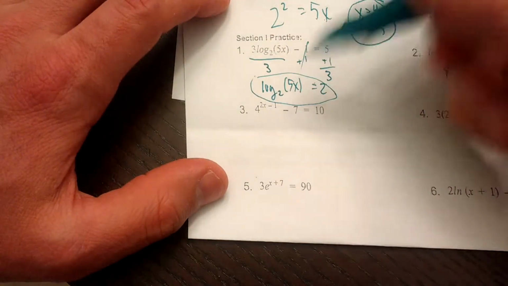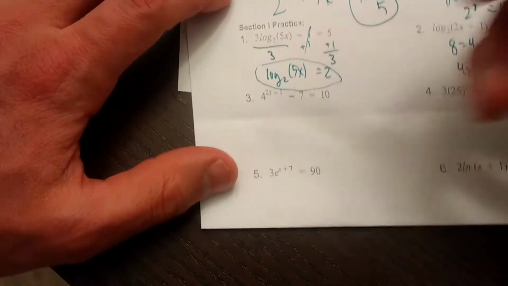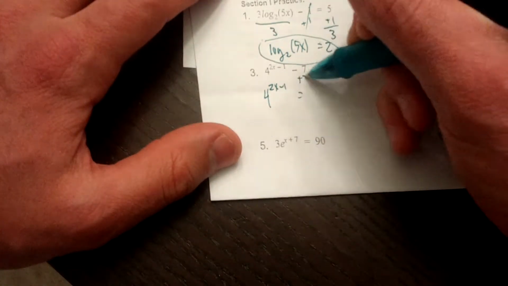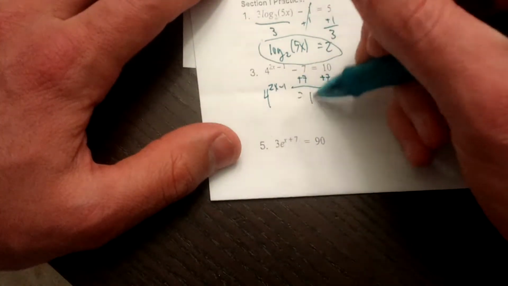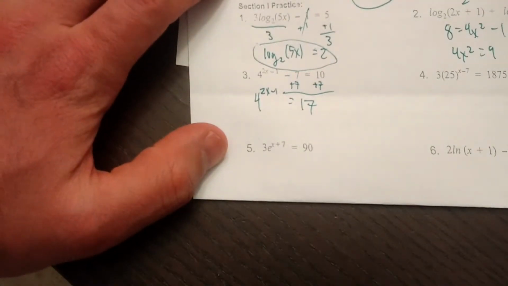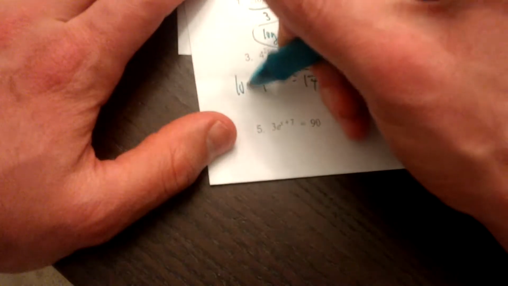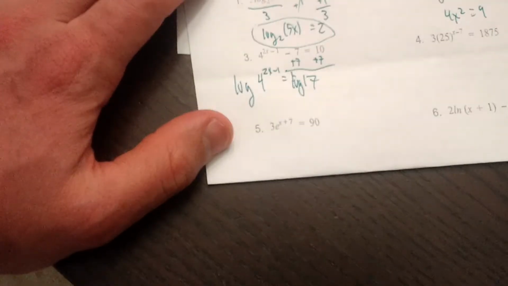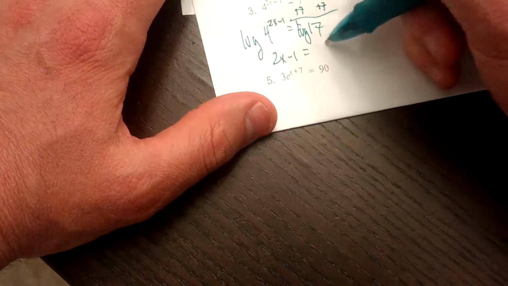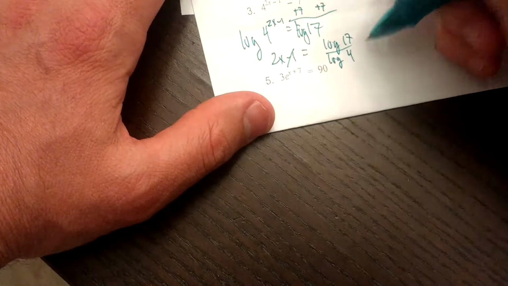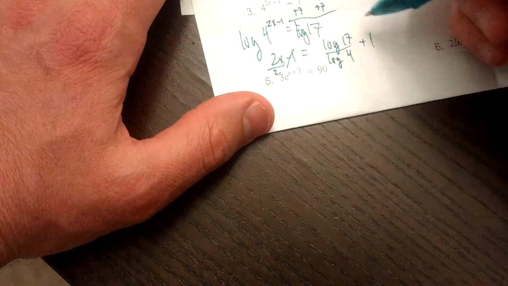The next one is not a logarithm, but an exponential equation. And likewise, we're going to have to isolate the exponential portion by adding the 7 to both sides, so that we end up with 17. Now 17 is not a power of 4. Therefore, what we've got to do is take the log of both sides. Now you can use ln here, you can use log base 4, you can use log base 10. The key is that we end up with 2x minus 1 is equal to log 17 divided by log 4. So we'll add our 1, and then we'll divide by 2.